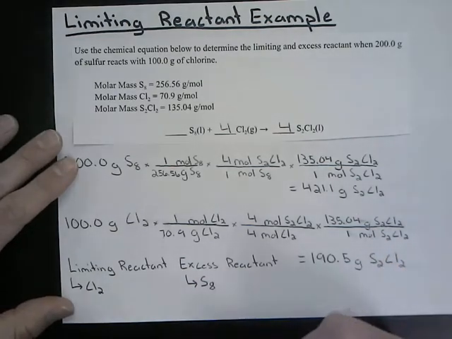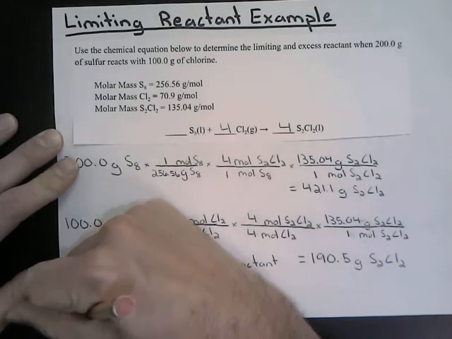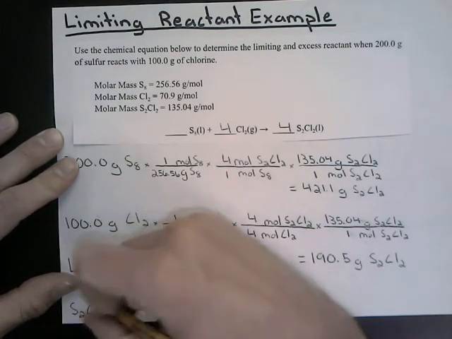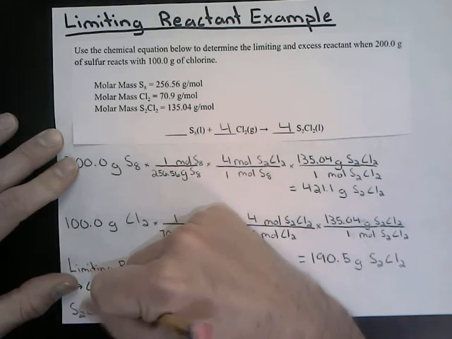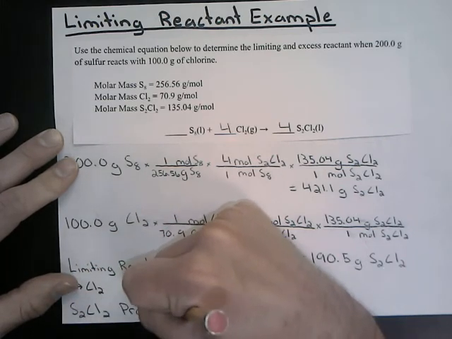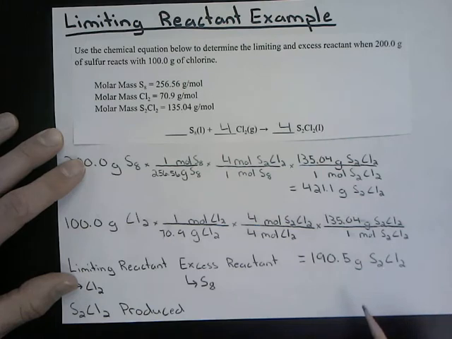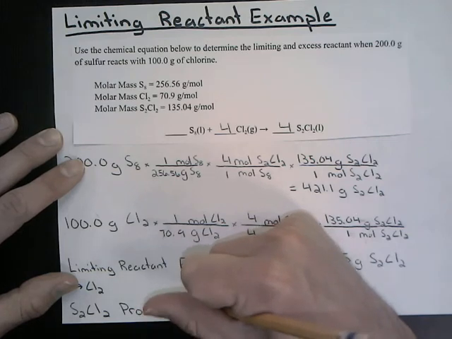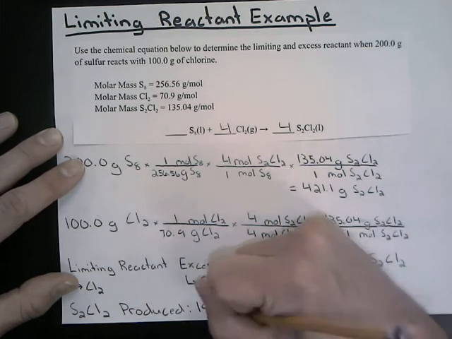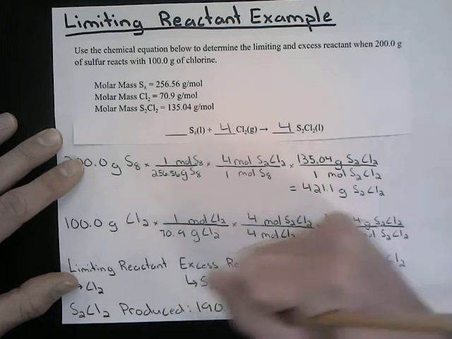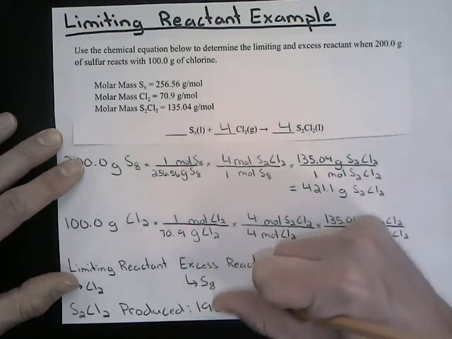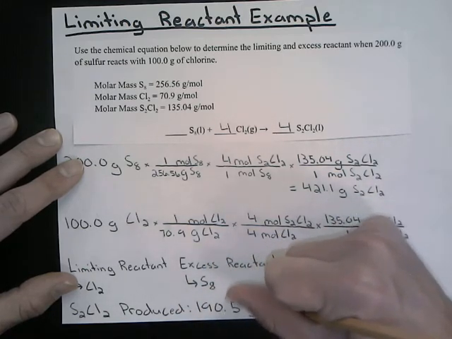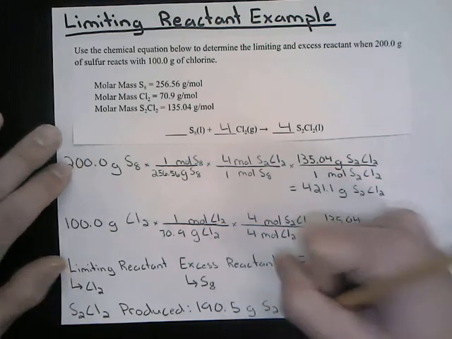So the amount of S2Cl2 produced is equal to the smallest number that we calculated. And we've already said the 190 number is our smallest number. So this means that in this reaction, if everything goes okay, we produce 190.5 grams of S2Cl2. It's the smaller of those numbers.